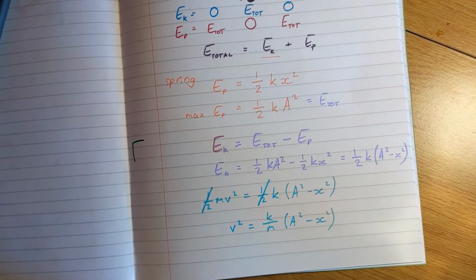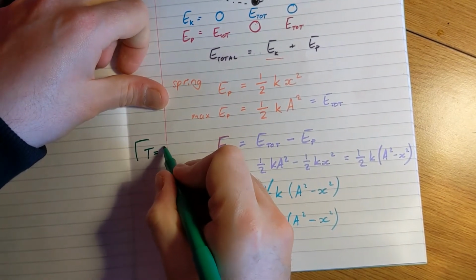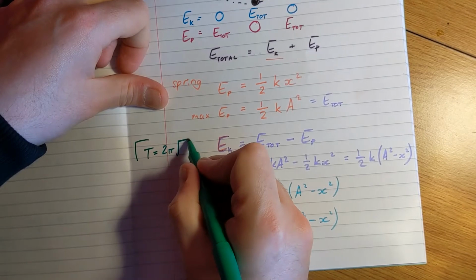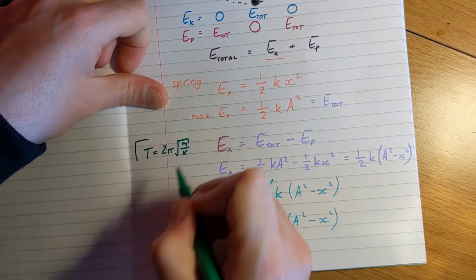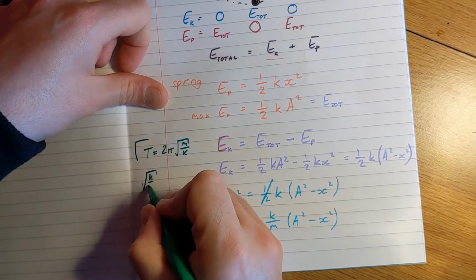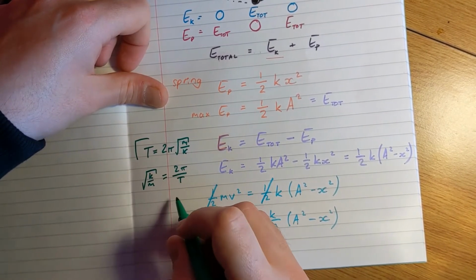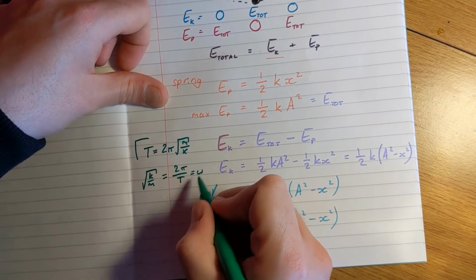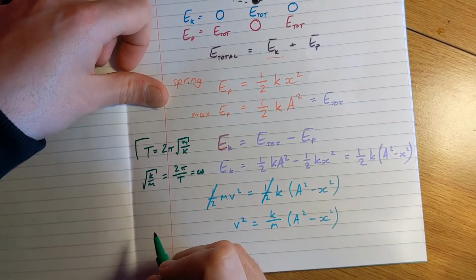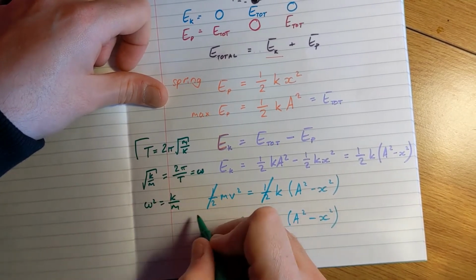So a little aside here: if we think of the equation for the time period of a mass spring system, we have T is equal to 2 pi root m over k. And if we do a little bit of rearranging of that, we can have root k over m is equal to 2 pi over T. And 2 pi over T we know is omega. So we can say omega squared is equal to k over m if we just square both sides.